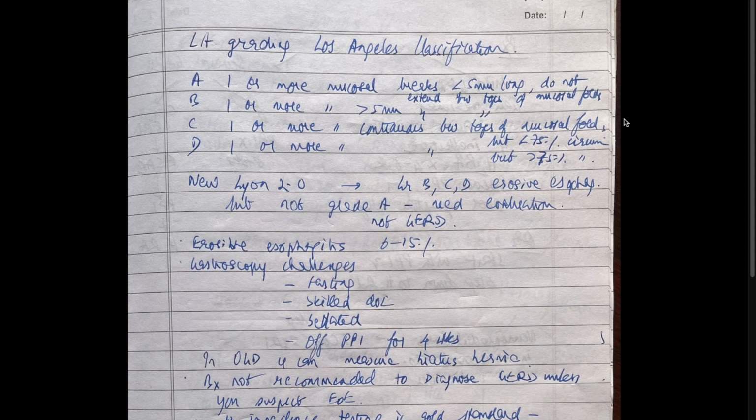Now, according to the new Lyon 2.0, grades B, C, and D are erosive GERD, but grade A is not considered GERD and needs evaluation. Erosive esophagitis is usually found in 6 to 15% of patients presenting with symptoms.